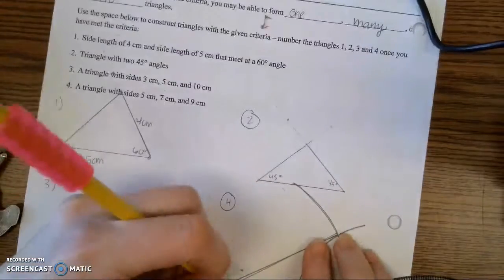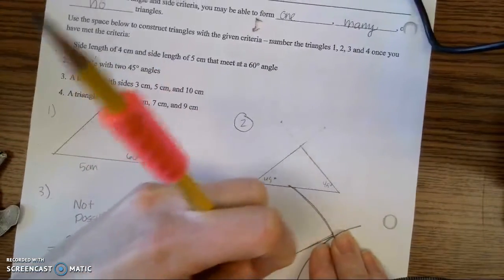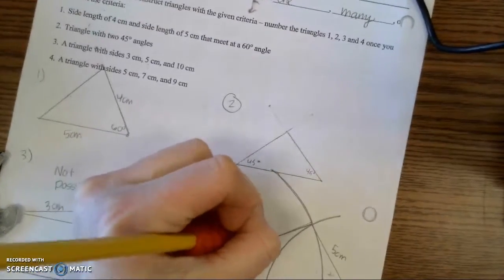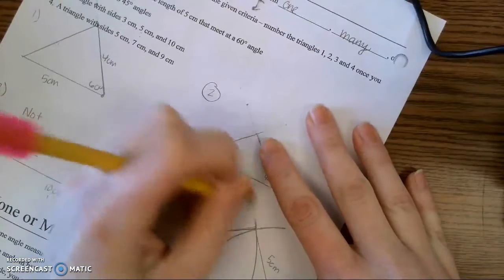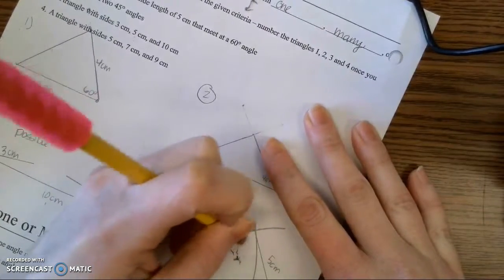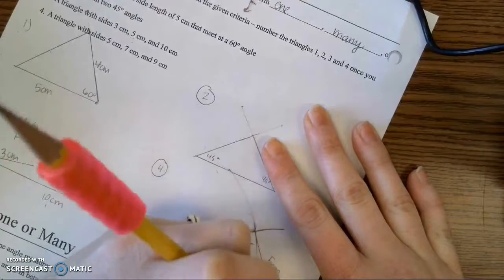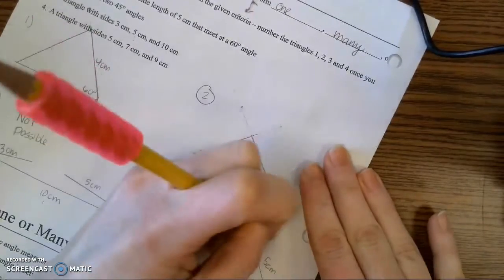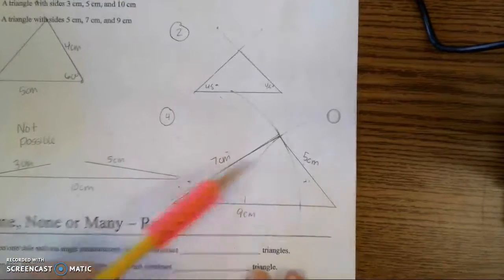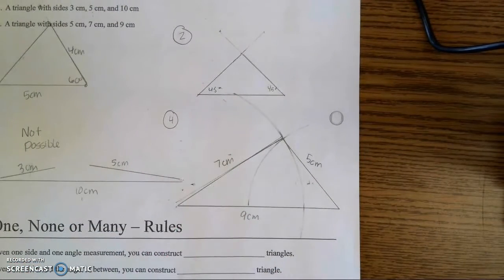Like I said, if you do not have a compass, don't worry. You can totally do this without a compass. It's just easier and more accurate when you do use a compass. So I'm going to erase all of my remaining sides. All right. Okay, so we have a 5 centimeter, 7 centimeter, and 9 centimeter triangle.